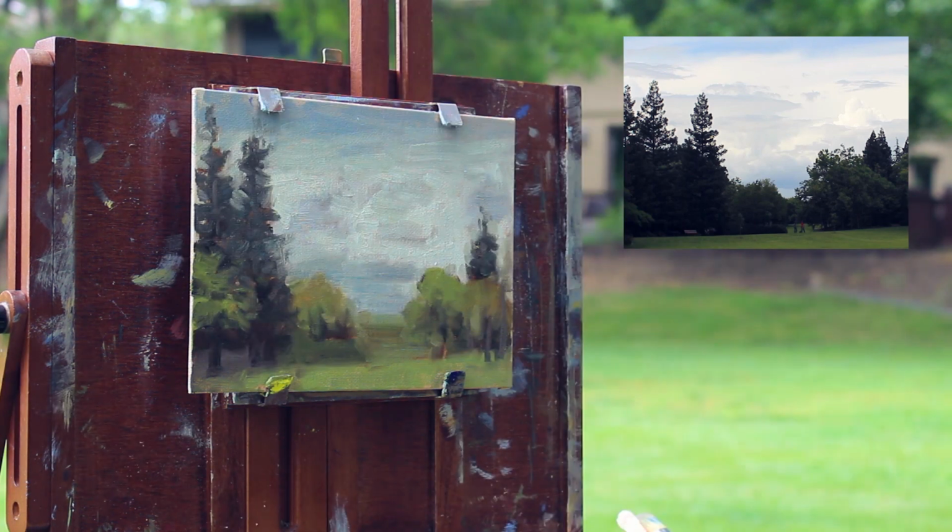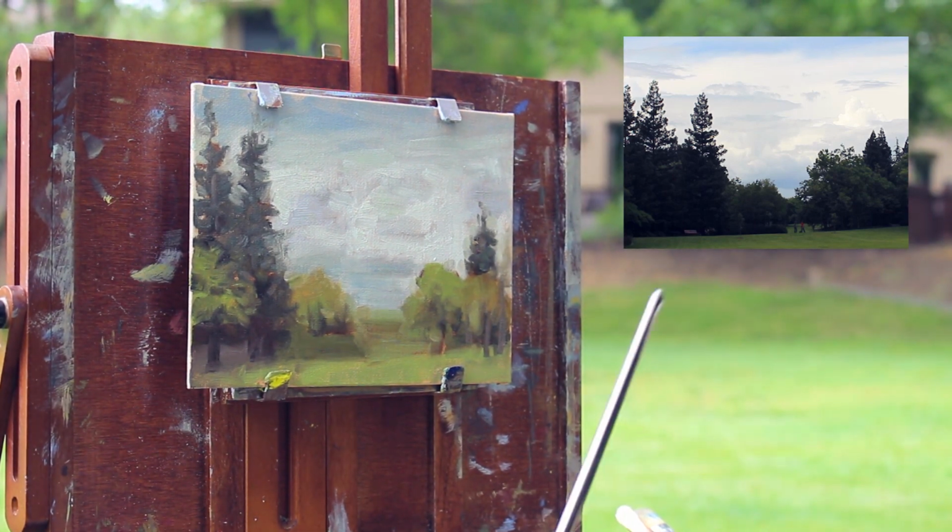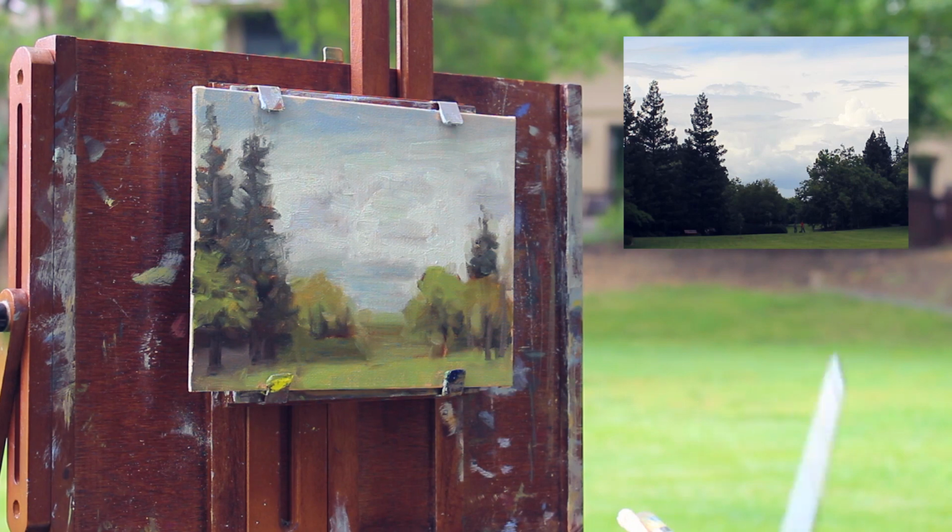Alright, this guy's completely different now, so I'm going to call this one done and not mess with it anymore. Otherwise I'll be here all day fidgeting with it. But I think this was a good effort for an overcast, slightly overcast day.